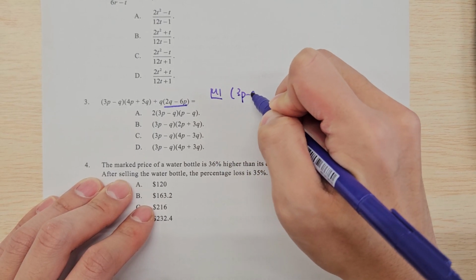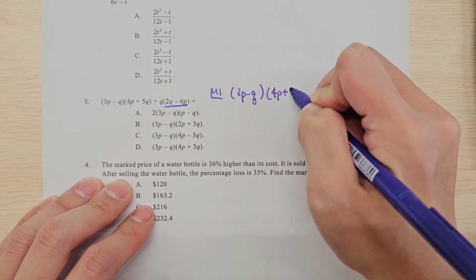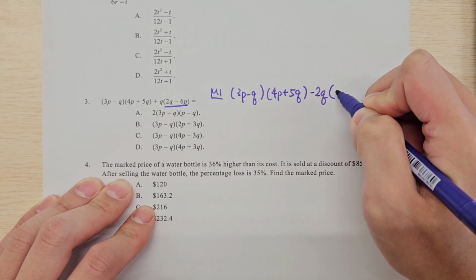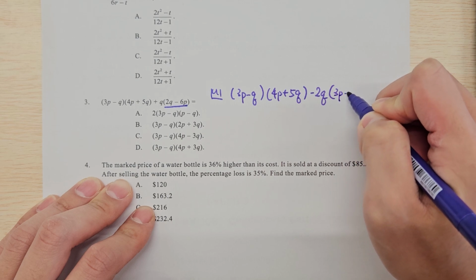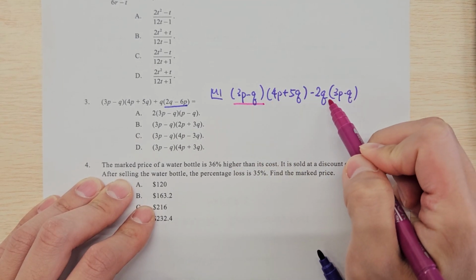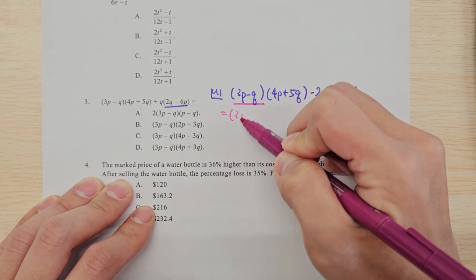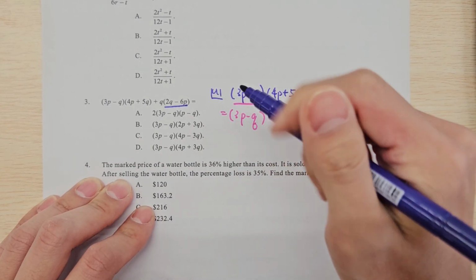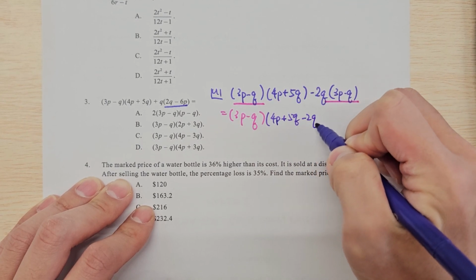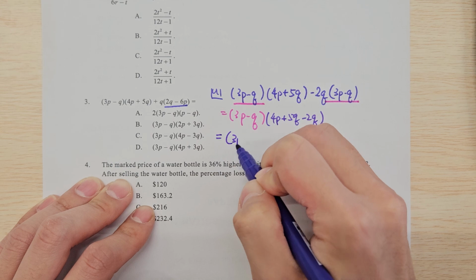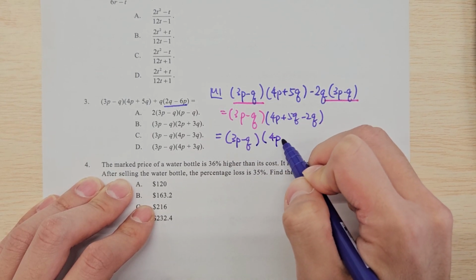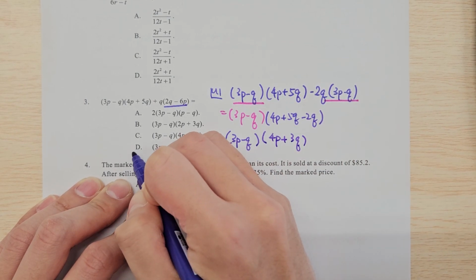So 3p minus q, 4p plus 5q, and then minus 2q, and I get the 3p minus q here. You can see I can factorize it again. So 3p minus q and 3p minus q. So at the front, I get the 4p plus 5q, and then I have to minus 2q. Therefore, the answer will be 3p minus q, and also the 4p plus 3q. Therefore, D is the correct answer.